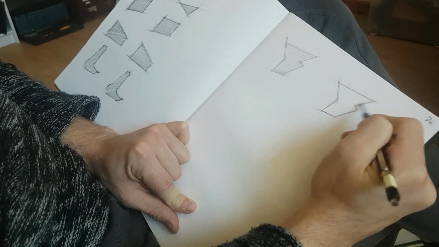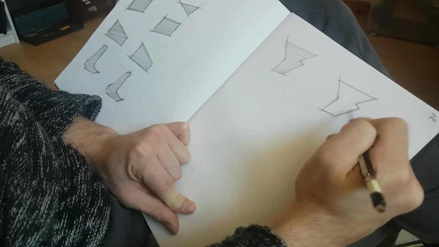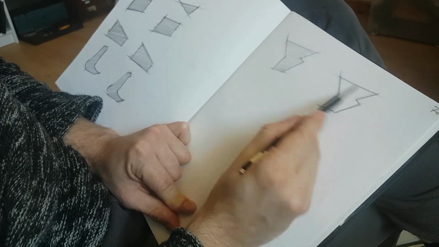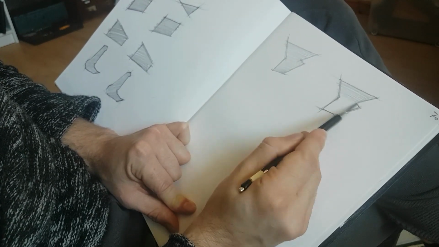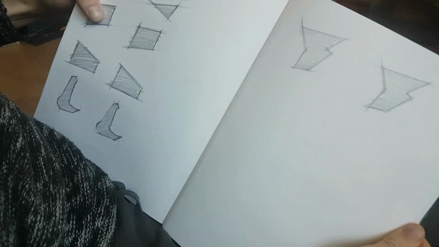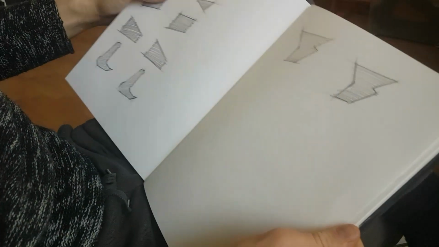Emphasize that now. See, I worked pretty quickly with that one. Didn't measure as much. It's turned out okay. So something like that for that one.